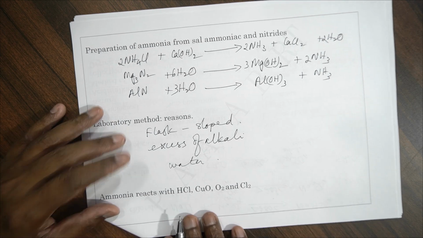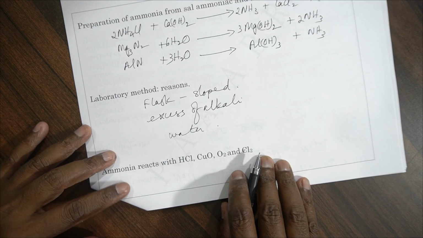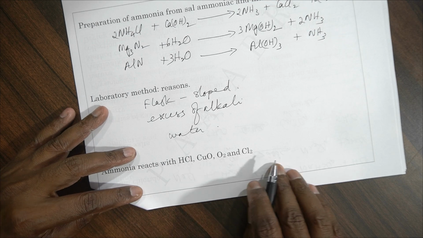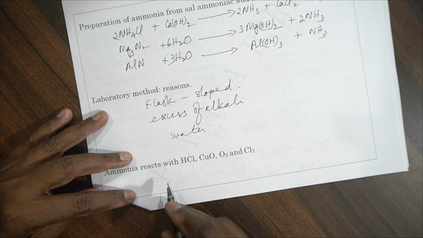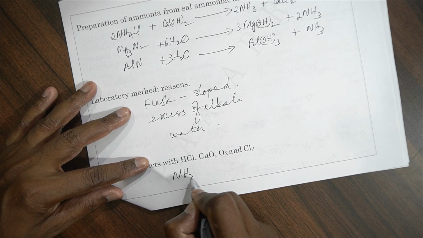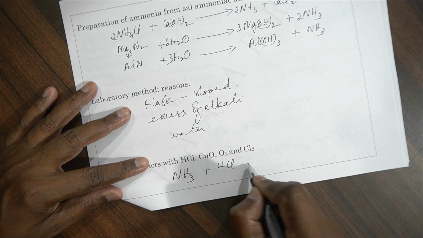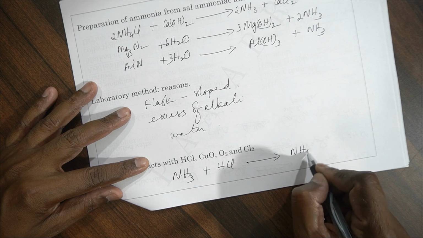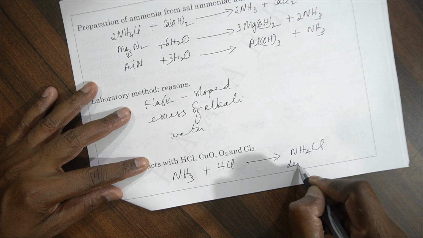You will find that. Then ammonia reacts with these substances: hydrogen chloride, copper oxide, oxygen and chlorine. These reactions are also important. NH3, ammonia, reacts with HCl. What you get is NH4Cl, dense white fumes.